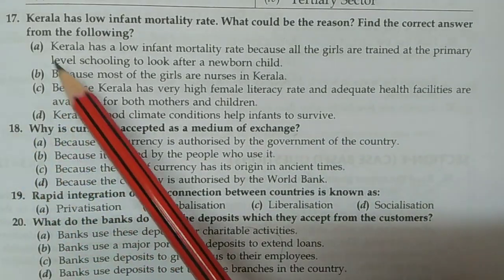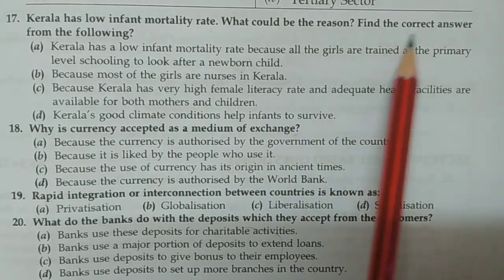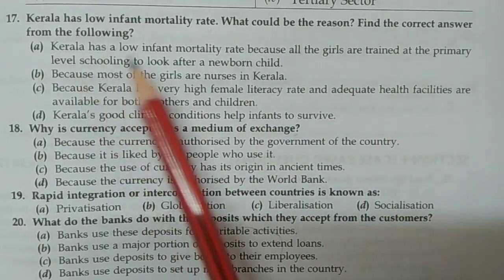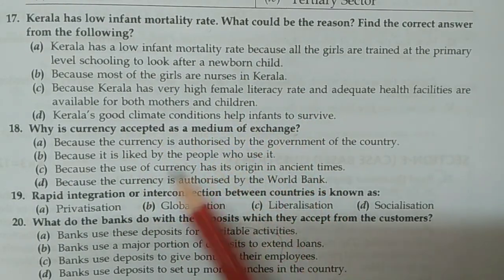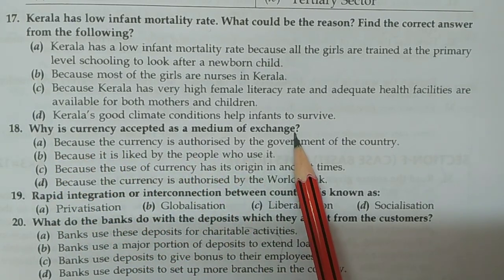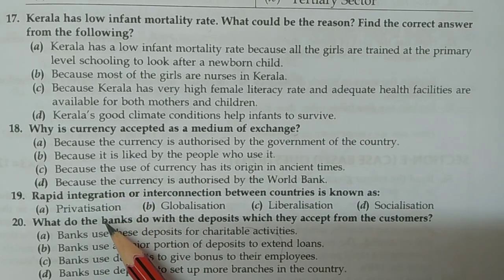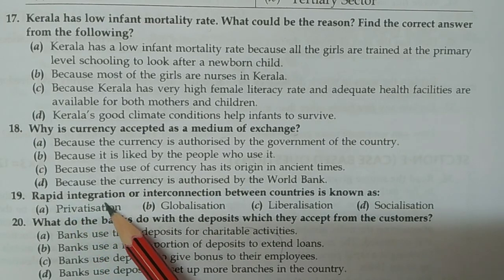Now come to question number 17. In question number 17 it is being asked that Kerala has low infant mortality rate. What could be the reason? Find the correct answer from the following. So you can see these 4 options from here and you can choose the correct option. Next question, why is currency accepted as a medium of exchange? So you have these 4 options you can see here and select one suitable answer. Next, rapid integration or interconnections between countries is known as what? So you have these 4 options and you can easily find the correct answers from here.